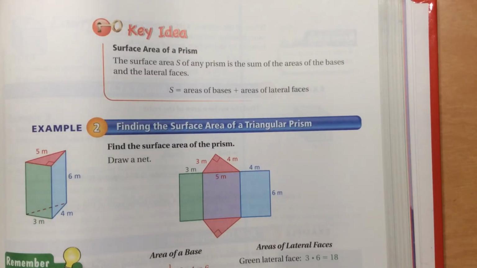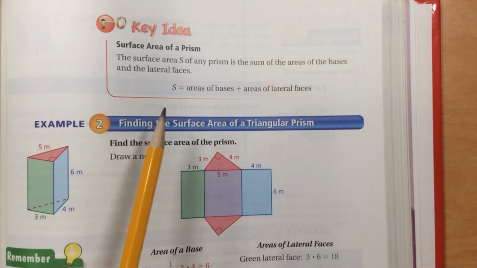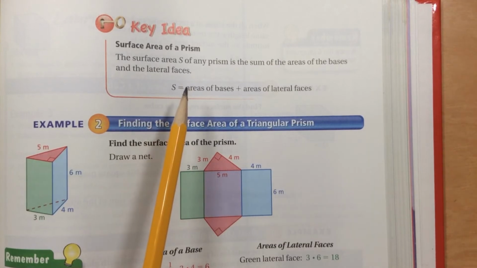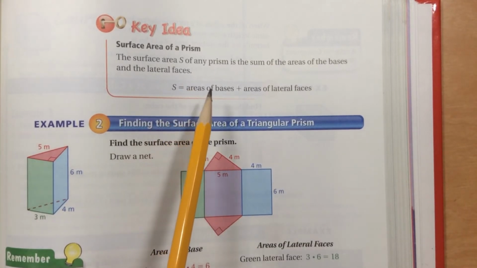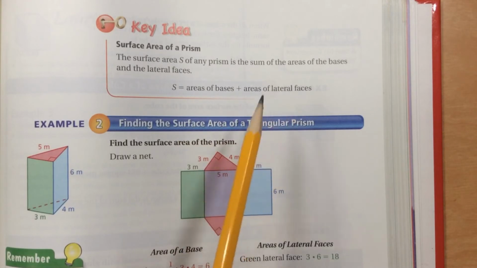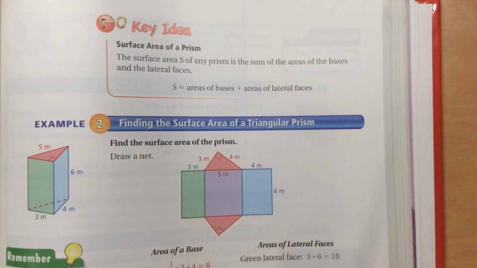And on page 357, the key idea, surface area of prisms. And here it says, well, to get the surface area, we have to do the area of the bases plus the area of the lateral faces, which is what we were just doing. So now it says, find the surface area of a triangular prism.